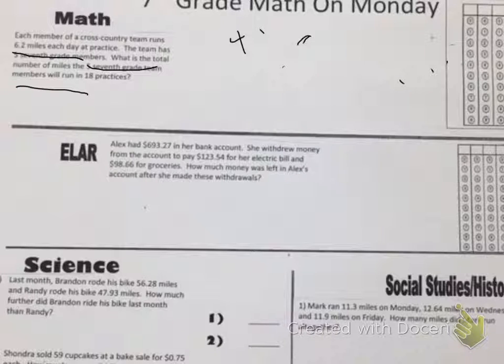So now we're going to look at the ELAR question. Alice had $693.27 in the bank. I want to put that right here. $693.27 in the bank. She withdrew money from her account to pay $123.54 for her electric bill and $98.66 for groceries. How much money was left in the account?